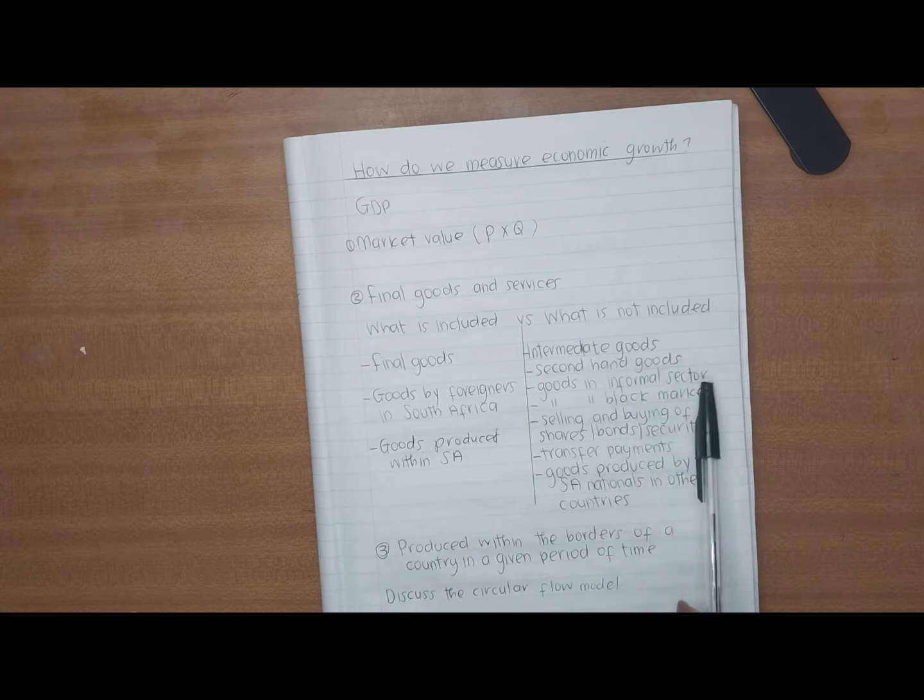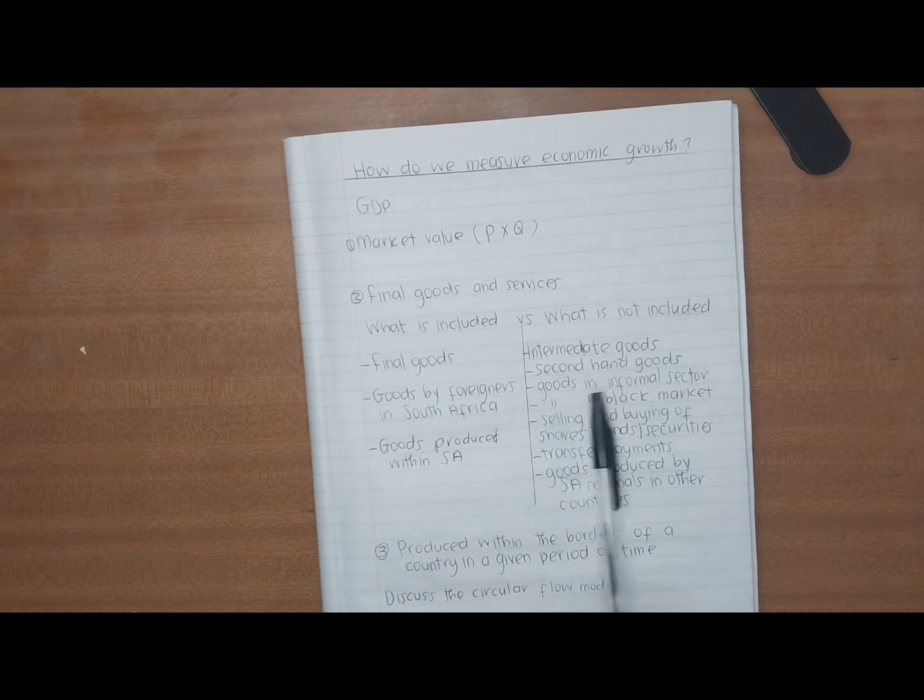We don't count second-hand goods and services. So if someone is selling an old car to their friend, that is a second-hand good. It's not going to be counted as part of your GDP. We're not going to count goods in the informal sector, because think about it, we don't know those people. They are in the informal sector. So those goods that are sold in the informal sector are not going to be counted as part of our GDP. If you're selling chickens to your neighbor, that's informal sector. We don't know about you and your neighbor. We don't know you own a business. So you won't be counted as part of the GDP.